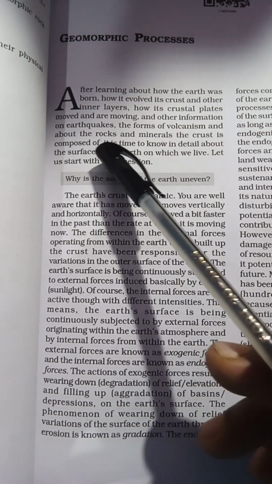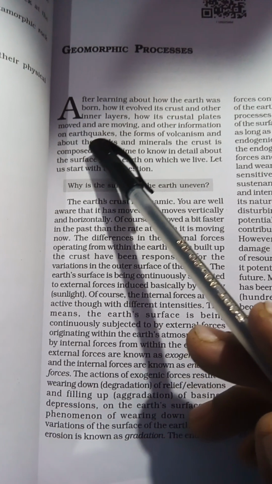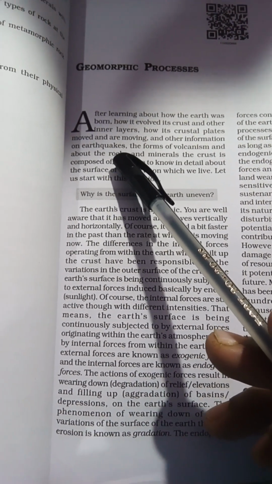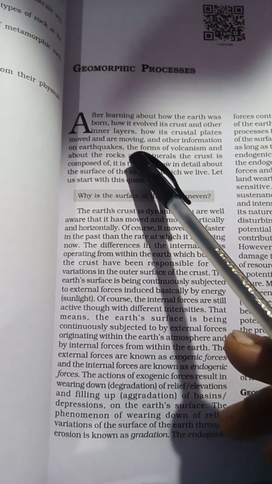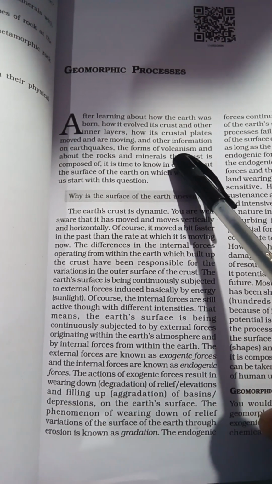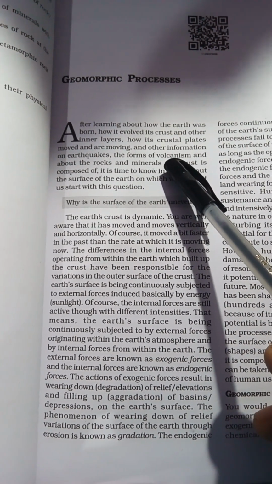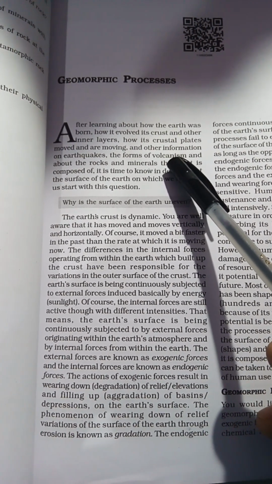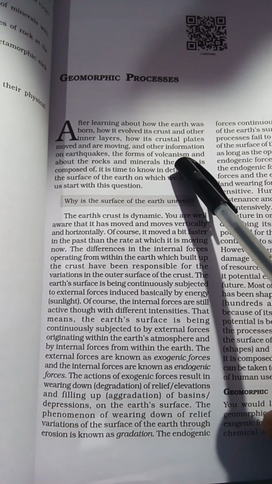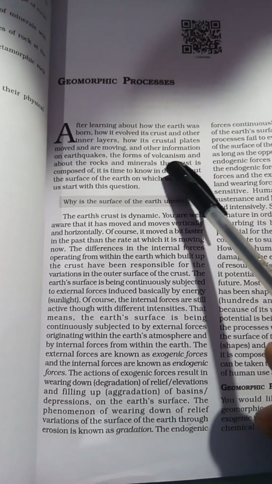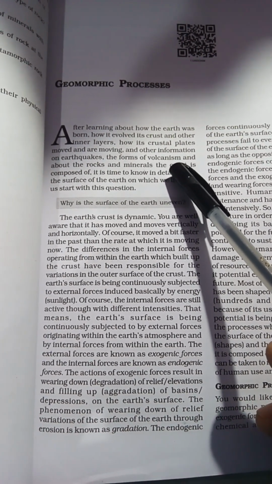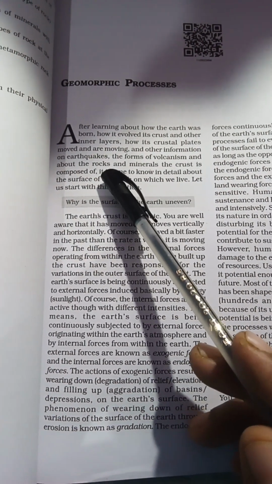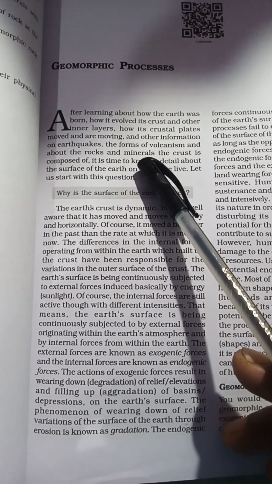And other information: earthquakes refer to vibration, tremor-like situations. When you see volcanoes, then volcanism events are being processed. And about rocks and minerals, you will see rocks and you will see minerals.